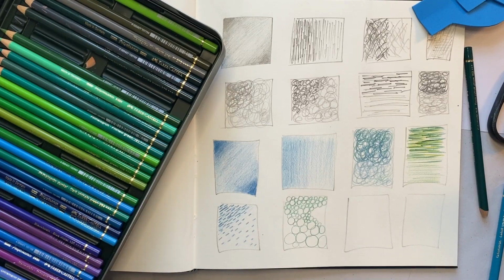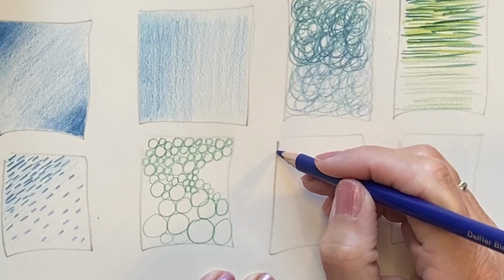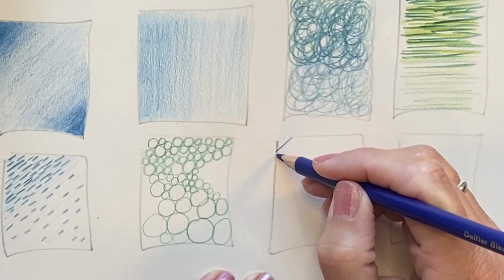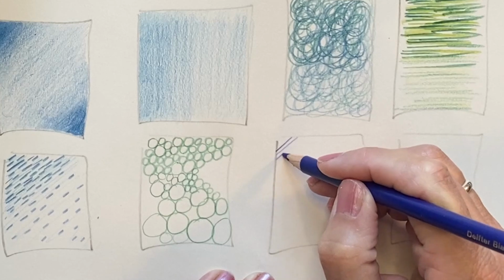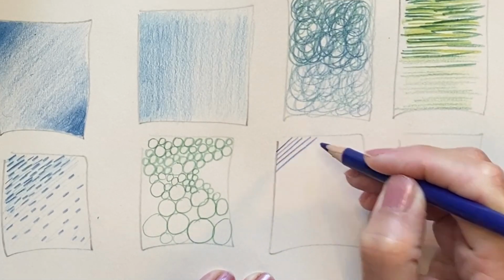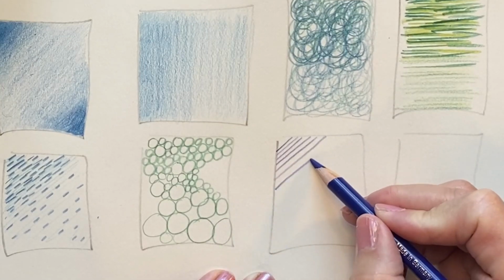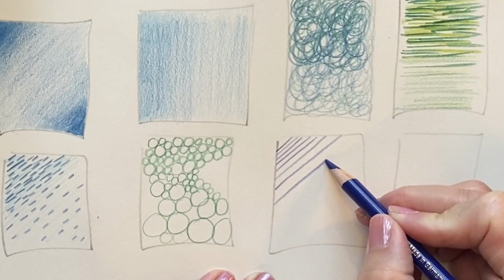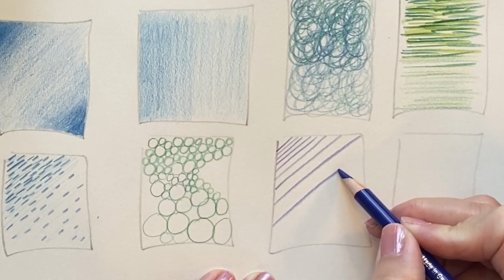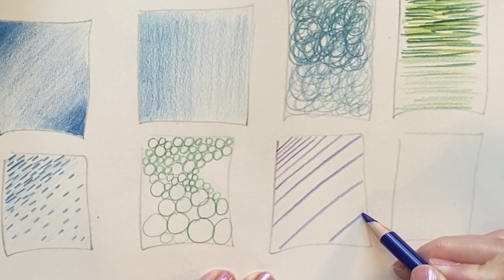And this one we're going to go back to lines, but this time they're all going to be parallel to each other. And then as I come down the page, they're going to get further spaced out like that.